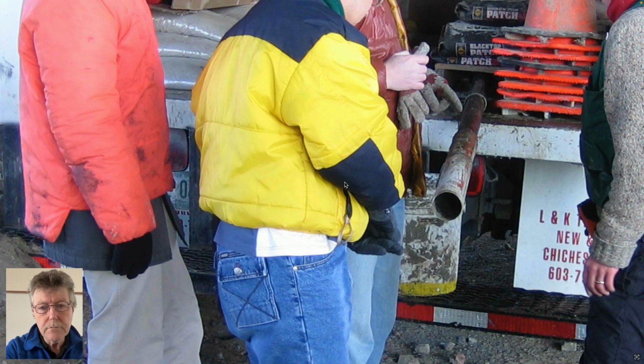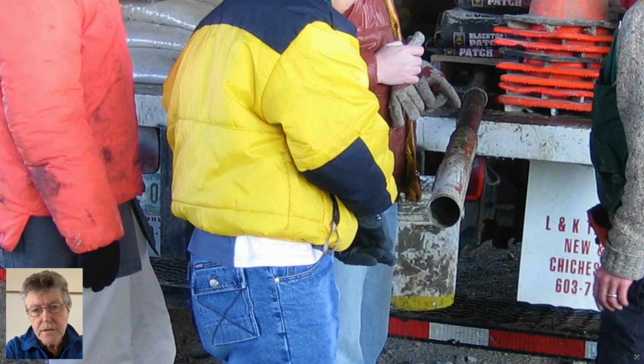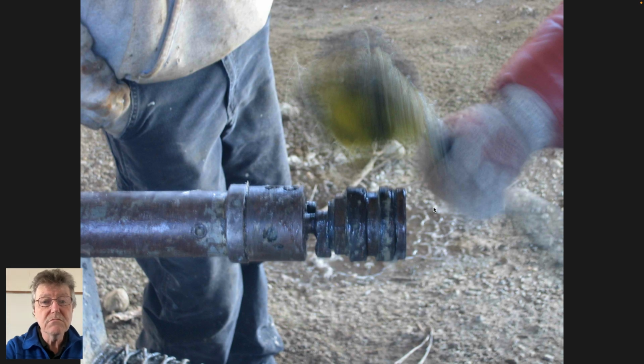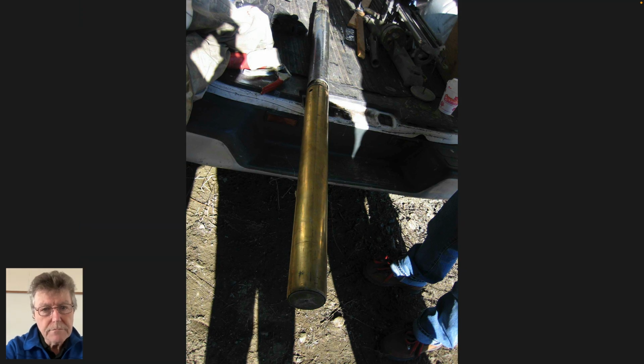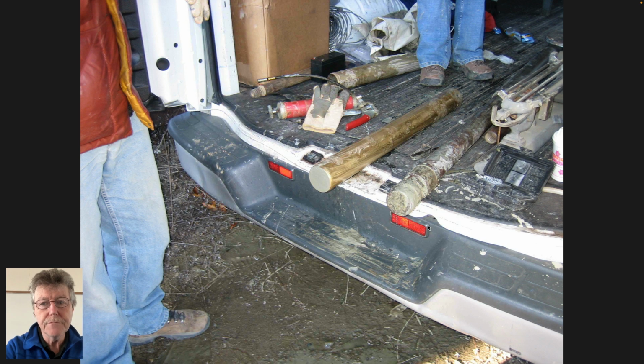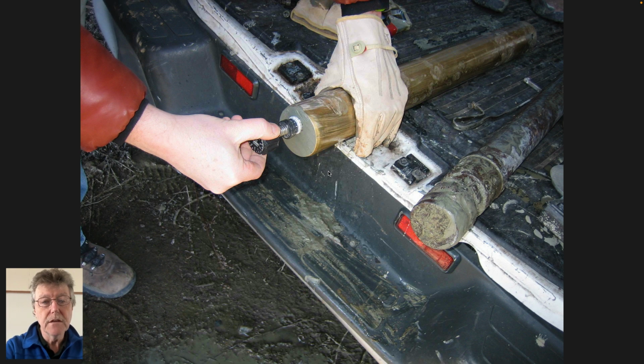Whoops. This is with the sampler all the way up to the top. This is the thin wall. This is someone hitting the sampler with a hammer by the looks of it. This is the same picture as before. Yeah. So this has now been taken off the sampler. It's got a sample in it. So this is the piston. It's got 18 inches of clay included in it.